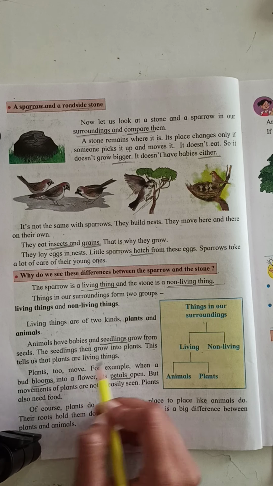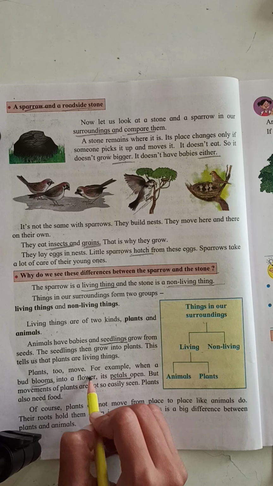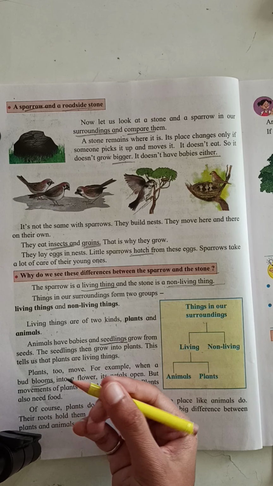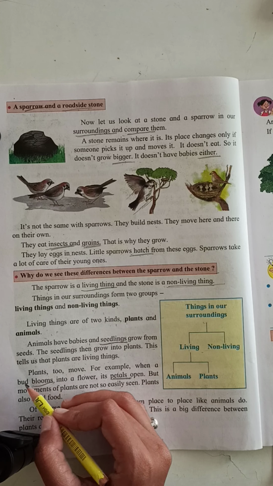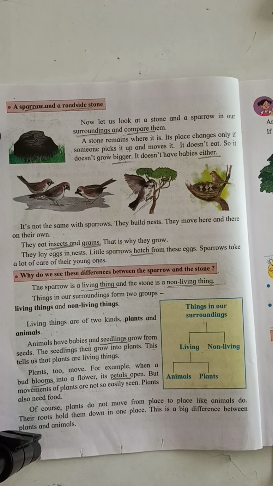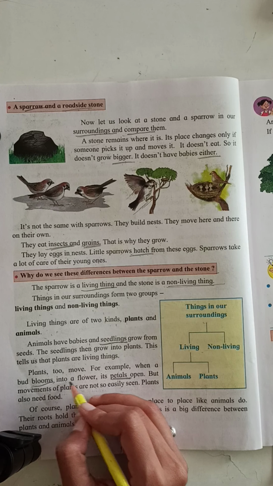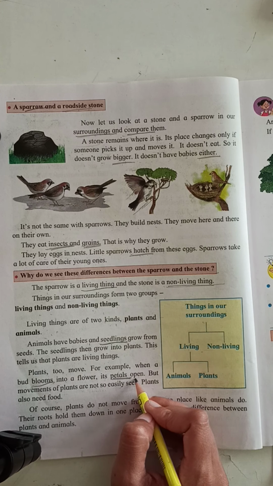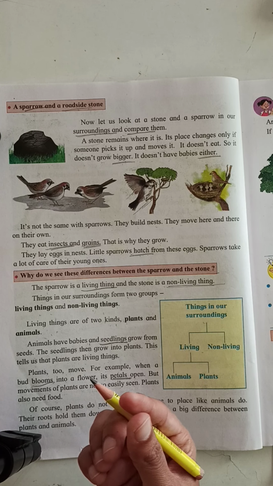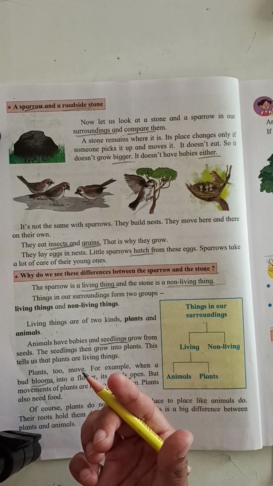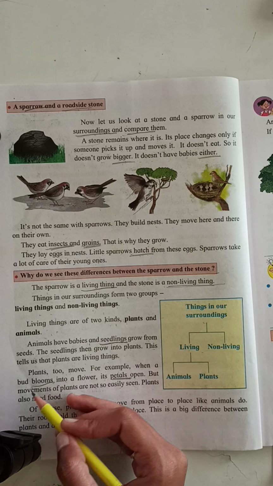Plants too move. Plants also move. For example, when a small bud blooms into a flower. आपने देखा होगा ये. When a small bud on the tree blooms, वहाँ से जब छोटा सा फ्लावर आना स्टार्ट होता है, into a flower, its petals open. जब वो फ्लावर स्टार्ट हो जाता है आने को, वो slowly it grows and it forms a petals. The petals open, पूरा फ्लावर ओपन हो जाता है.